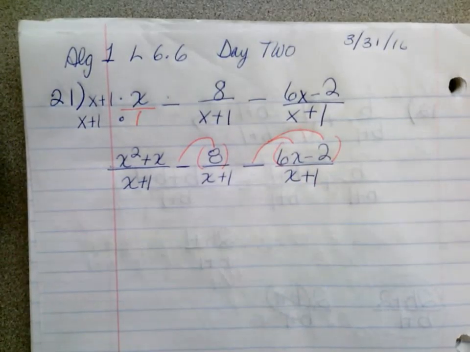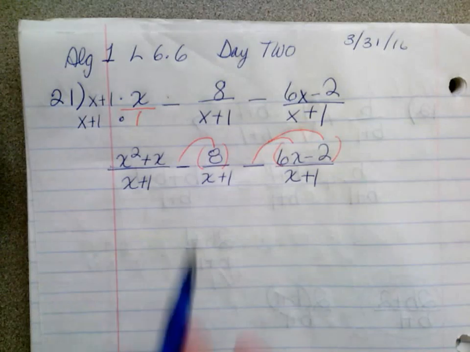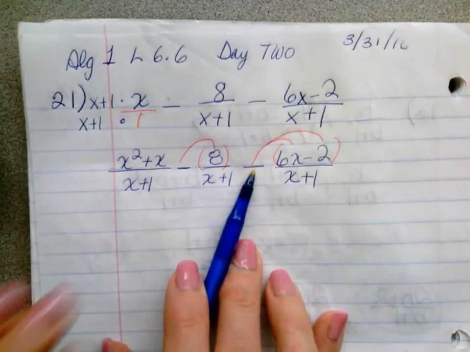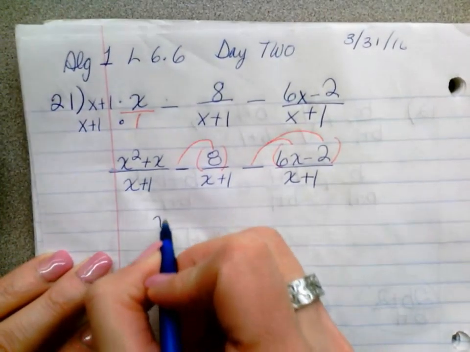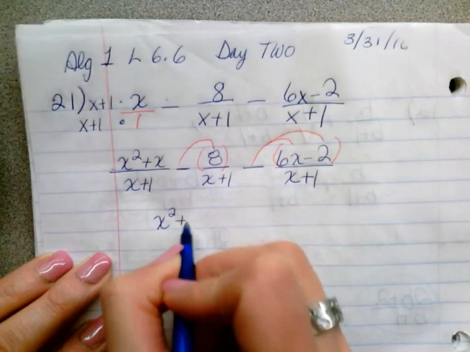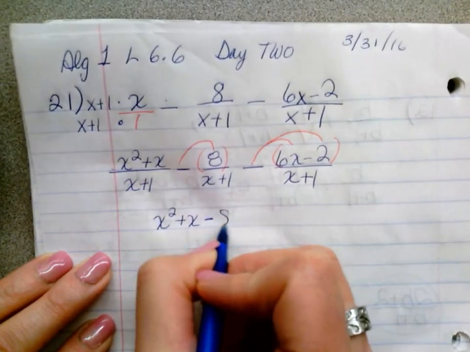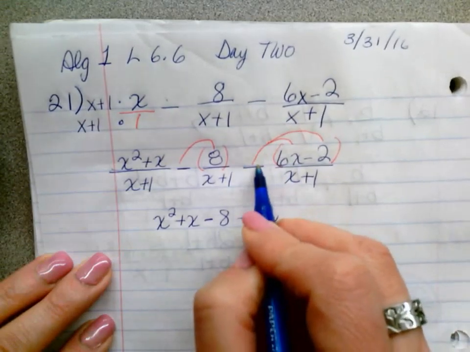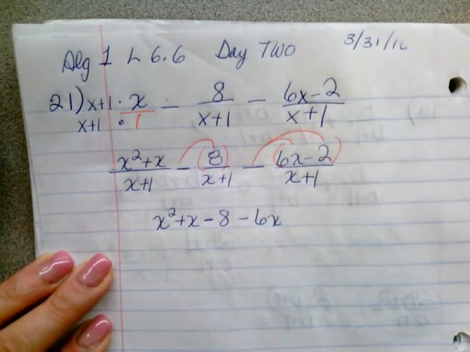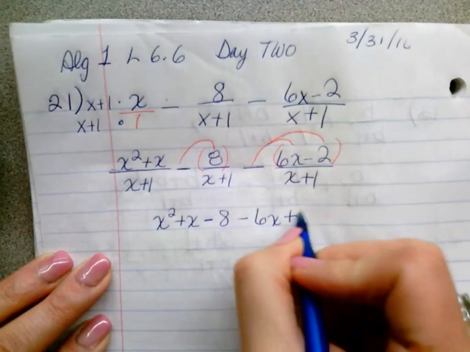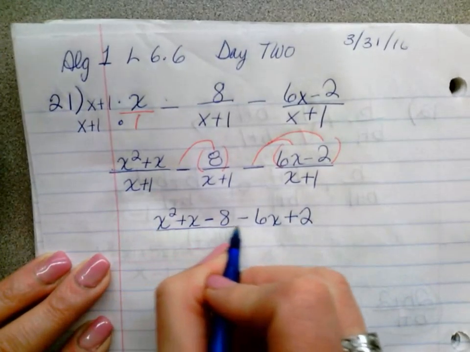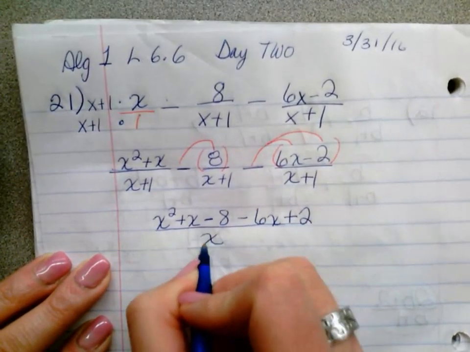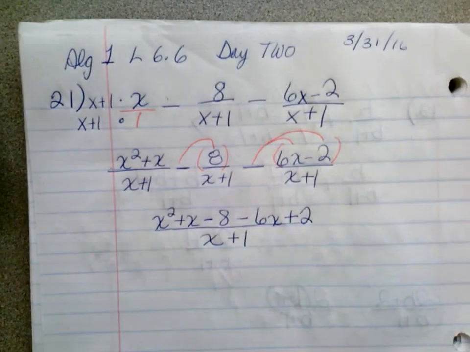Okay, so because the denominator is the same, the numerators get combined according to the operation indicated. So the first one is x squared plus x minus 8 minus 6x. And what does that minus do to the negative 2? Positive 2. Good. All of this is over x plus 1.